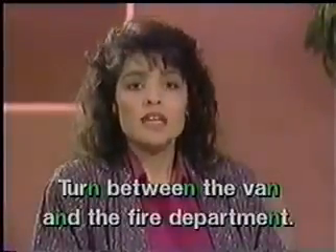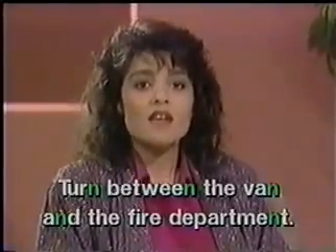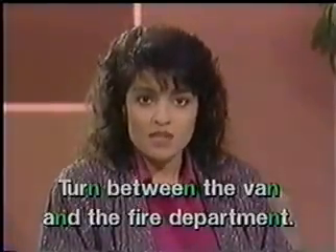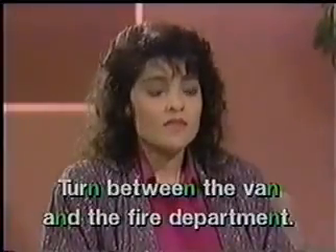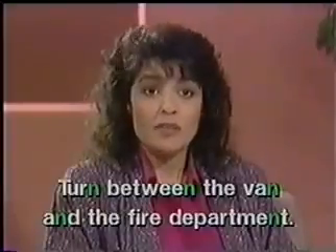Turn between the van and the fire department. And to convey meaning, turn between the van and the fire department.